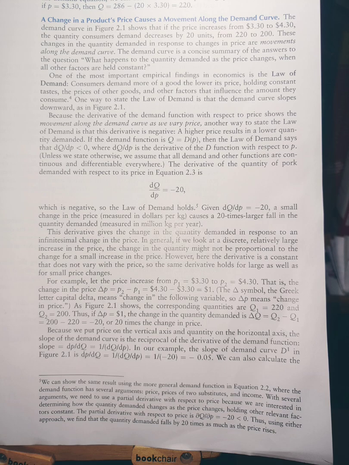Because we put price on the vertical axis and quantity on the horizontal axis, the slope of the demand curve is the reciprocal of the derivative of the demand function. Slope equals dP/dQ equals 1 over dQ/dP.